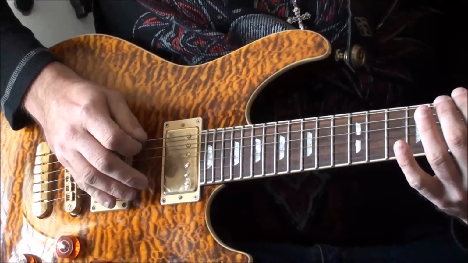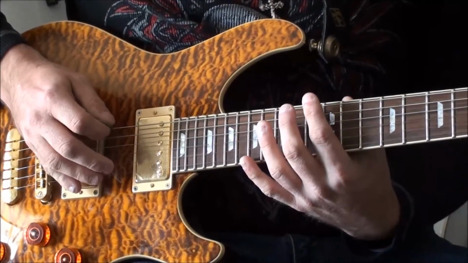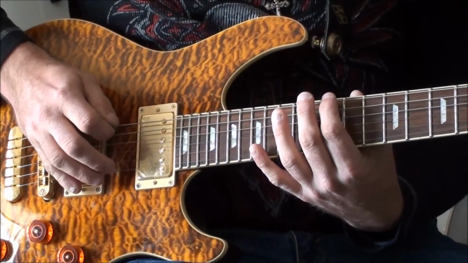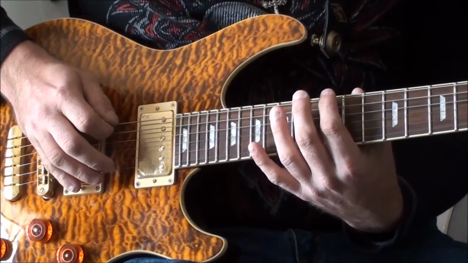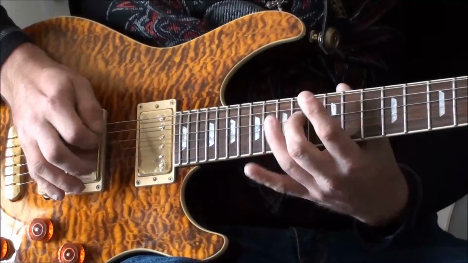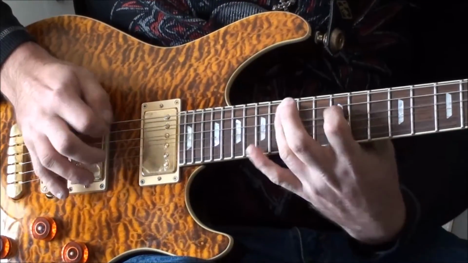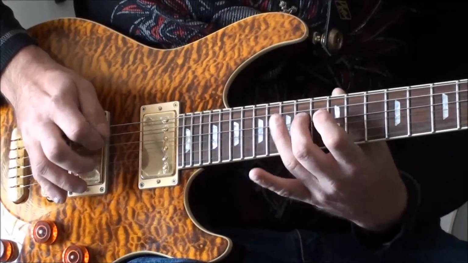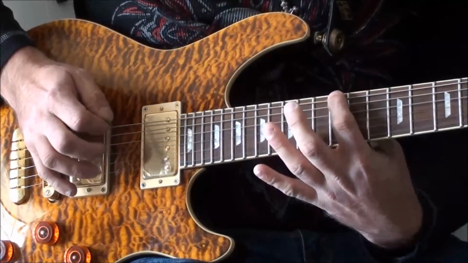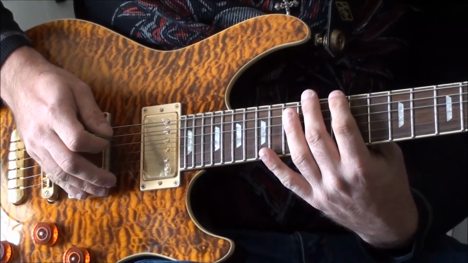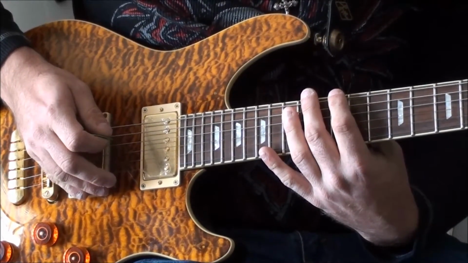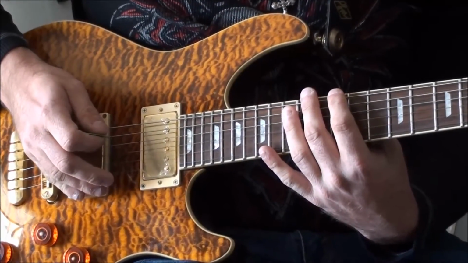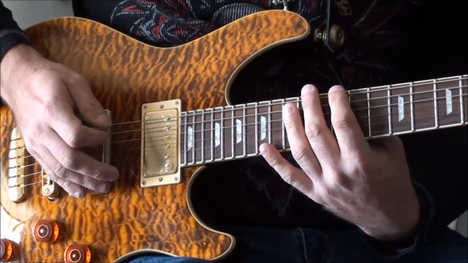So let's say you want to do something in this scale. Well, let's try from the beginning and then moving to the D string. You're playing everything in the same scale, so that's why, theoretically, it's going to sound correct and not sound off kilter.